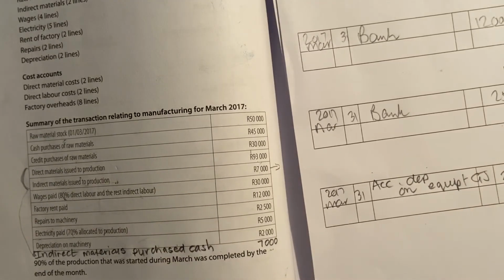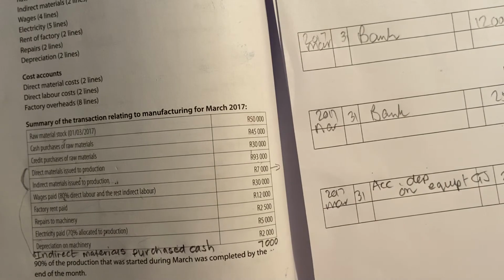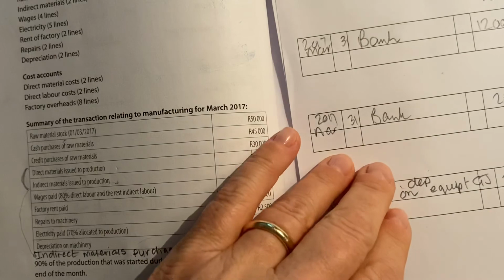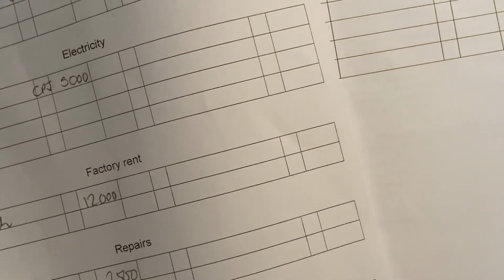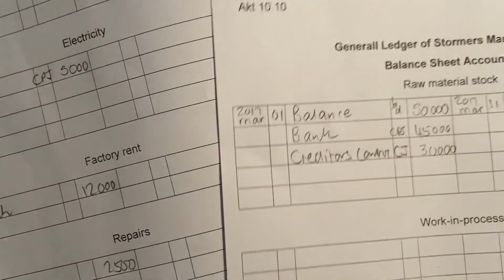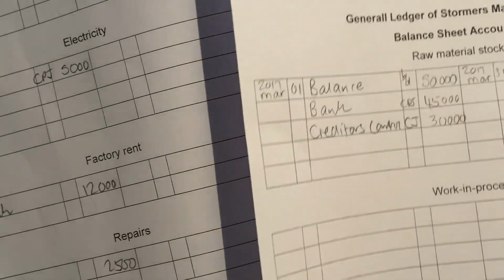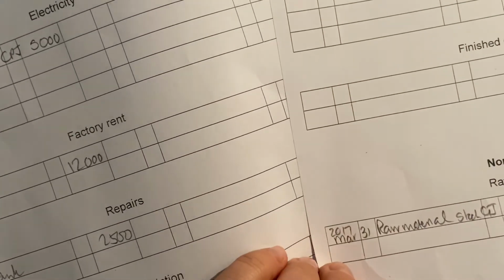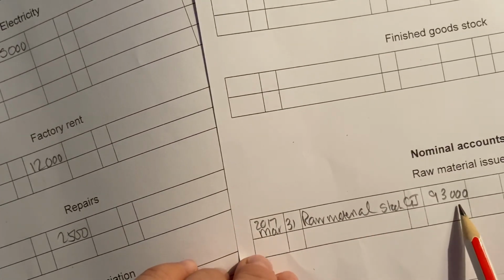Gentlemen, I'm going to stop here. I just want you to make sure that you know how to do this. This is so far, it's really easy. Okay, just remember that when raw materials is issued, you are going to credit raw materials, and you go directly to my raw materials issued account, 93,000 Rand.